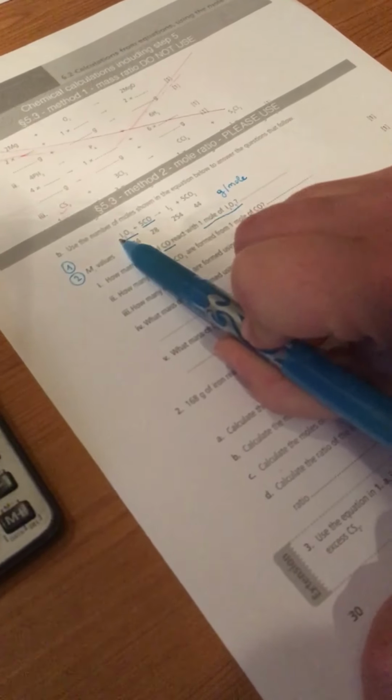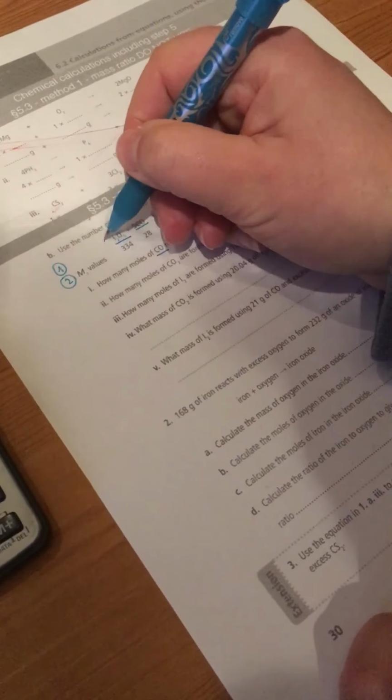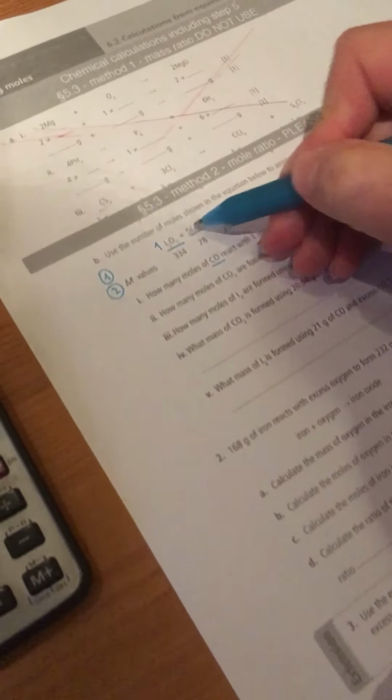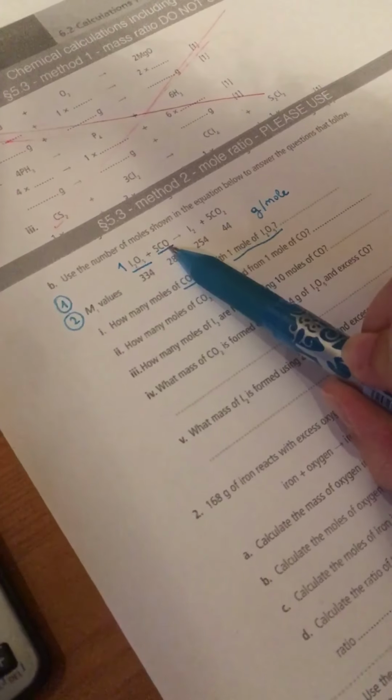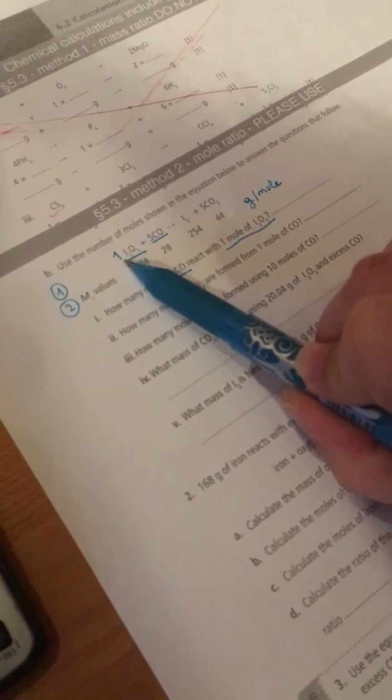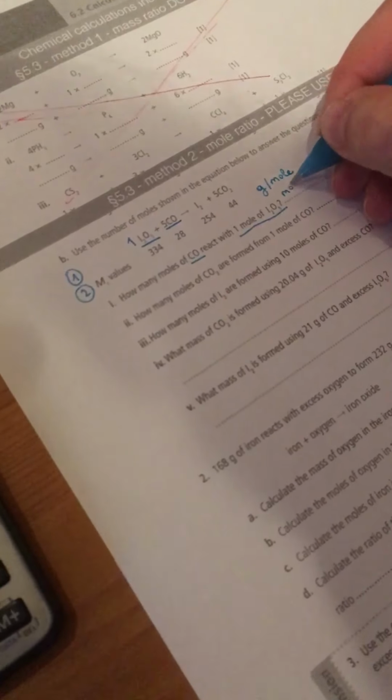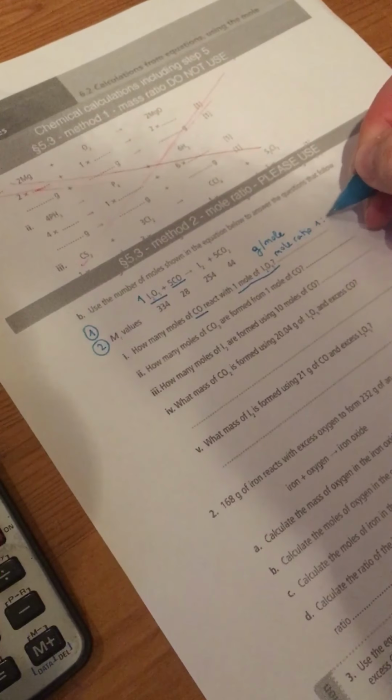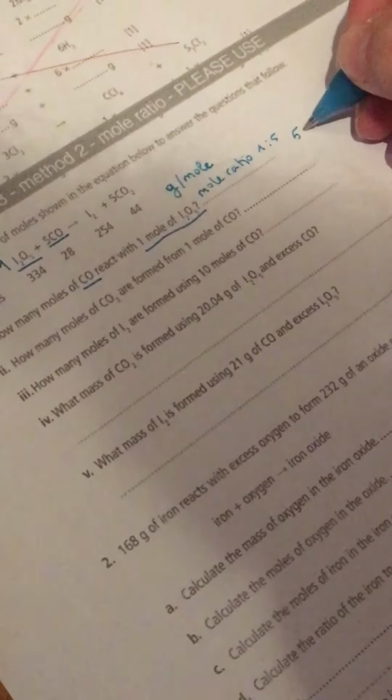So here there's nothing, that means it's 1, and here there is 5. So the question is, how many moles of CO react with 1 mole of I2O5? That's easy. We just use the mole ratio that is given, which is 1 to 5. So the answer here is 5 moles of CO.